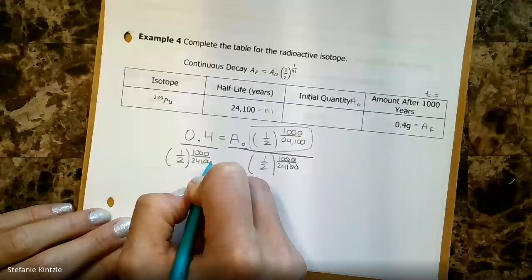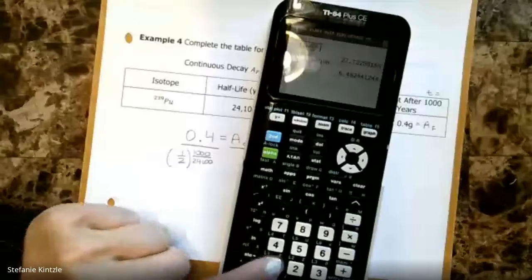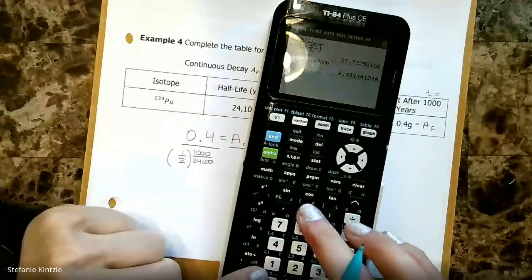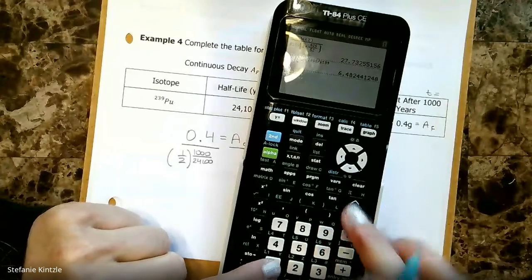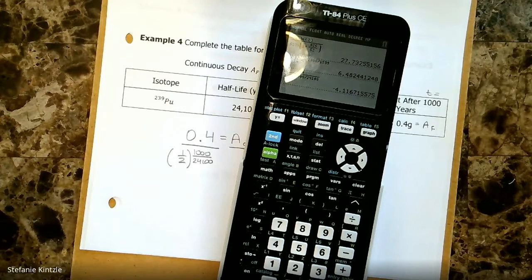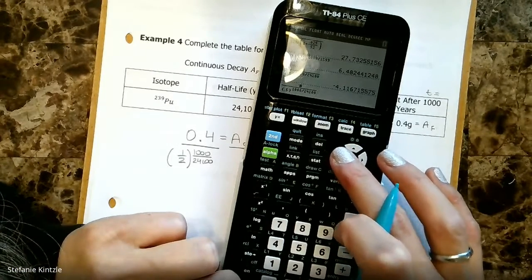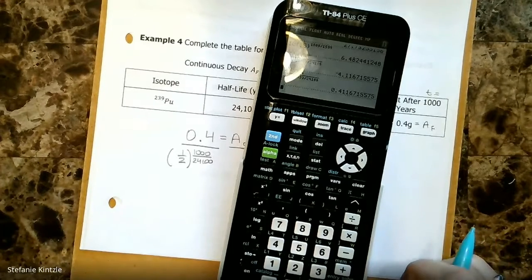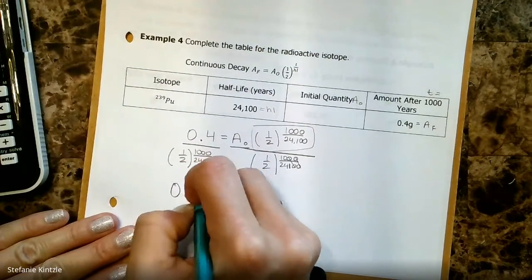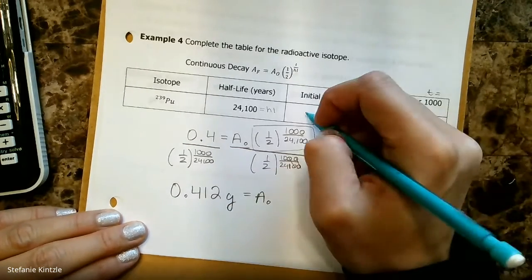Correctly, then you're going to get the problem wrong. So let's type this in. 0.4 divided by 1/2 raised to the 1,000 divided by 24,100. Oh, I put in a negative instead of a decimal, so let's change this to a 0.4. There we go. 0.412. And that's in grams. So we want to make sure we put our units as well.